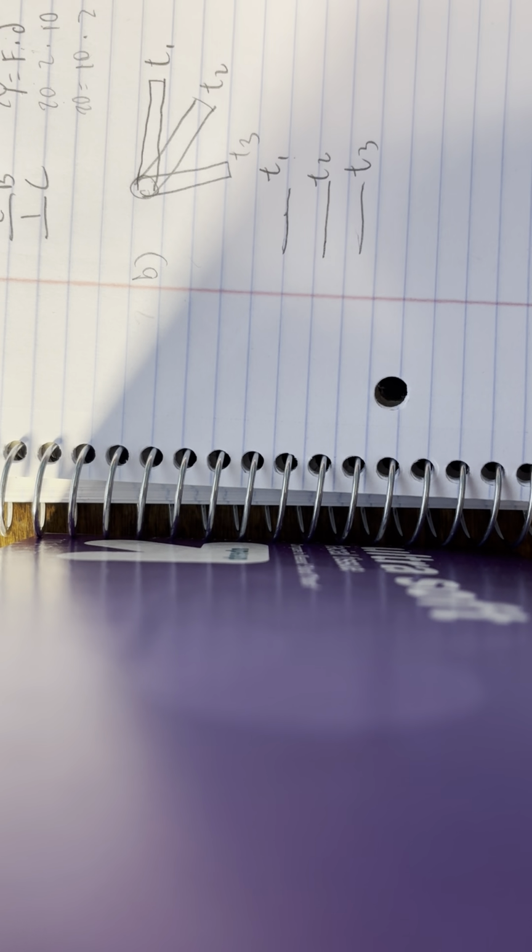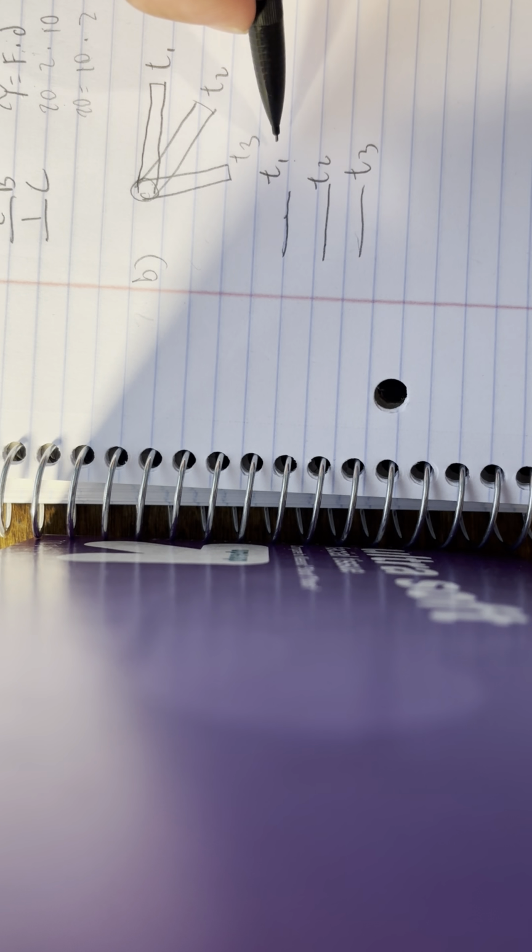Okay, so T1, let's see, angular acceleration.